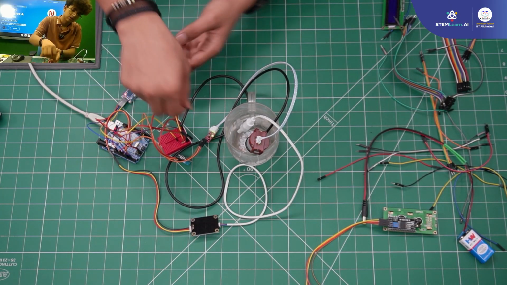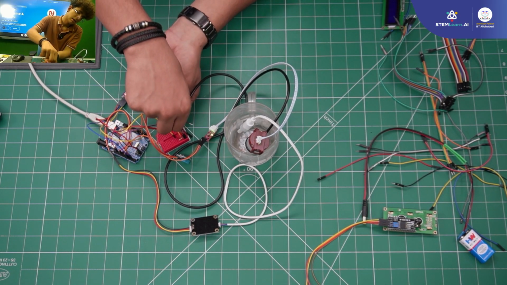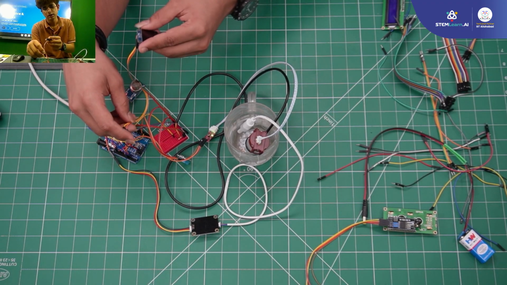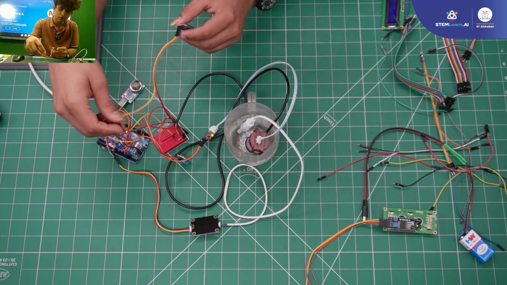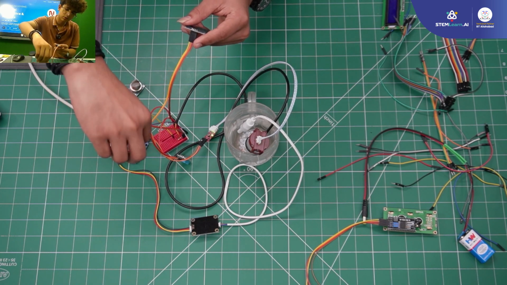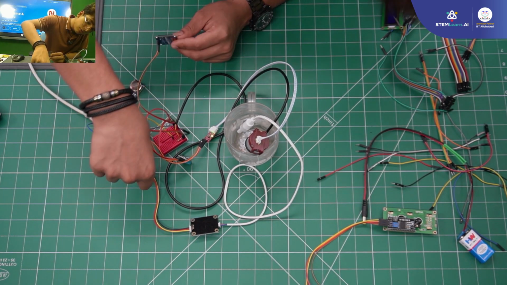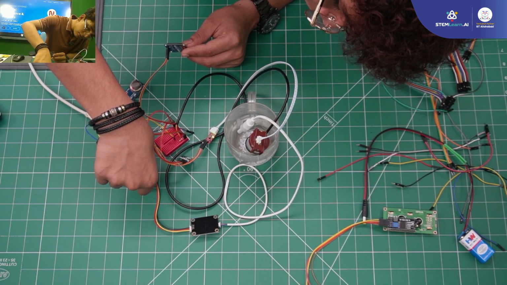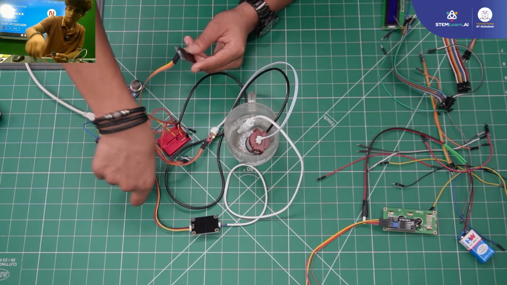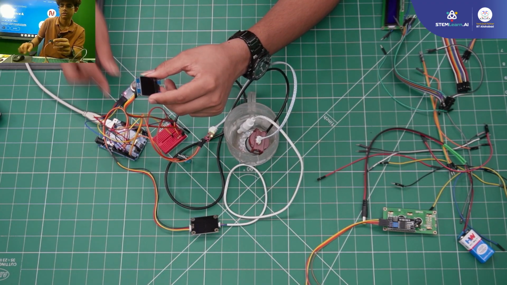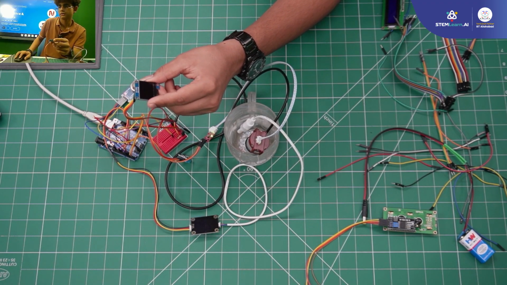Okay, now we just need to connect this to SCL and SDA that we just found out. SDA is A4, SDA here is yellow colored, so we will just put yellow color in A4 and orange in A5. Okay, here it is. Now let's reset the Arduino and see if this thing starts. Okay, see, it started.